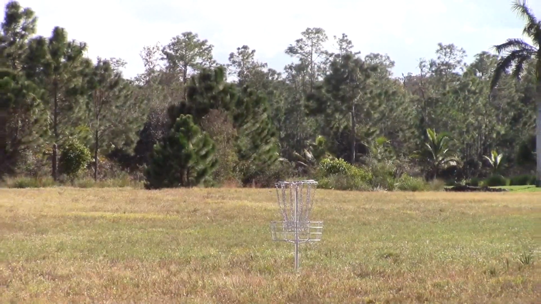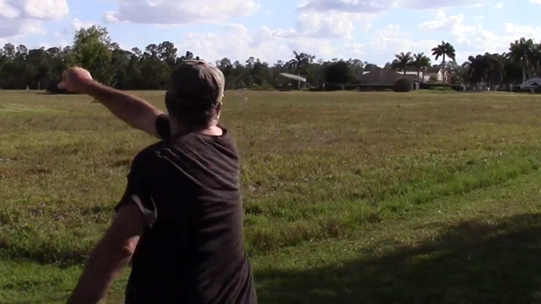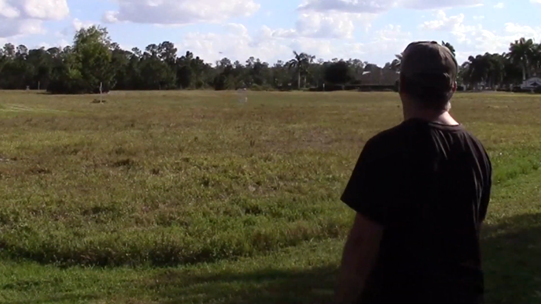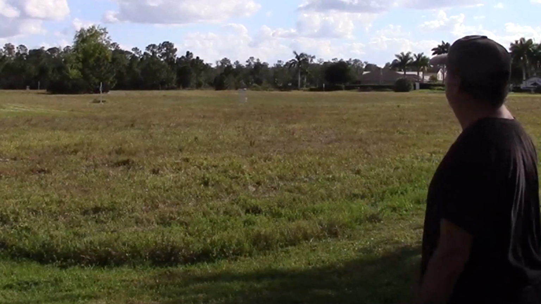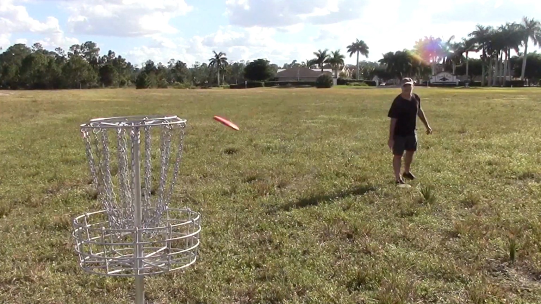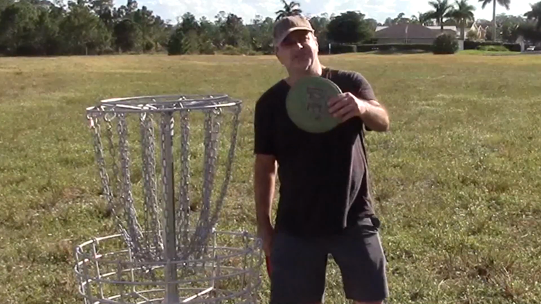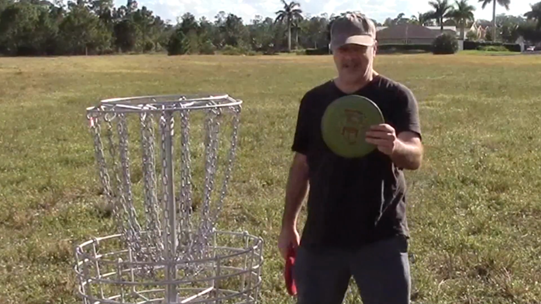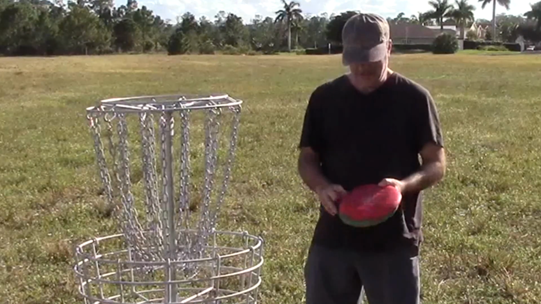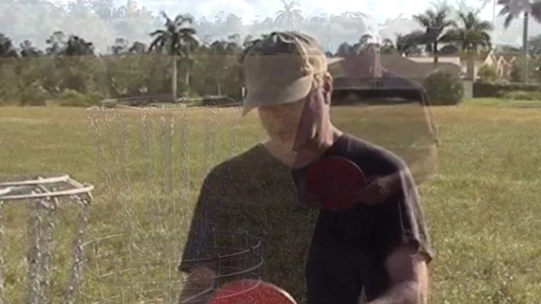Number 9, par 3, 253 feet. Oh, right off the top. So close. Okay, so number 9. With the Polaris straight off the top of the basket, close to an ace. Oh well. And then my red 86 putter. So there you have it. Cool course. That's the front 9.